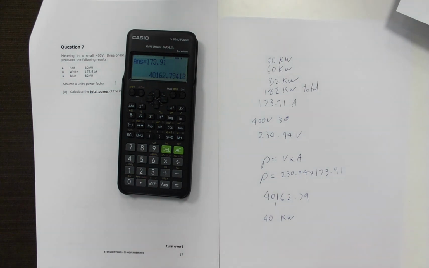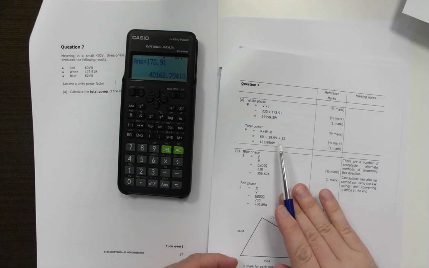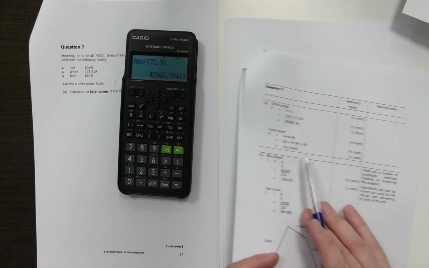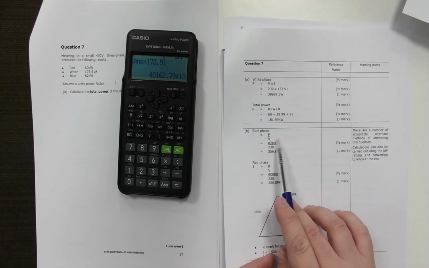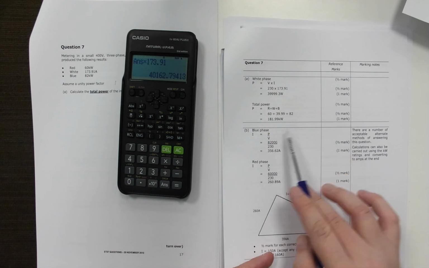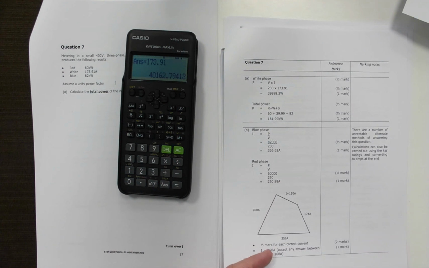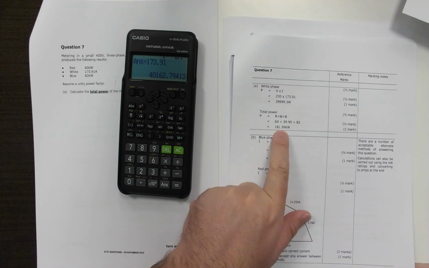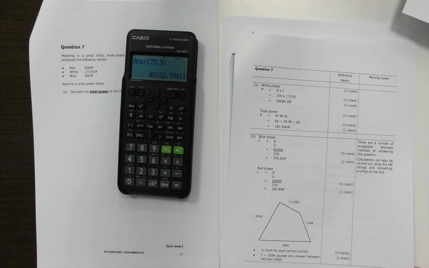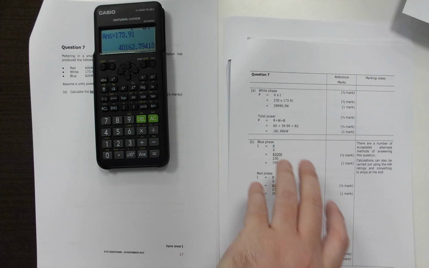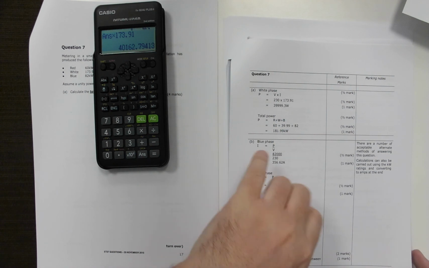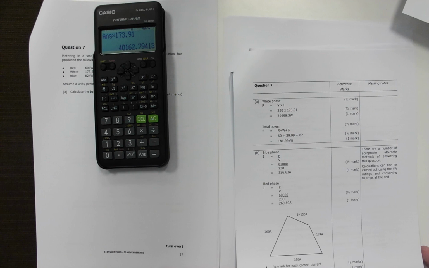If we look at our answer sheet for this one, they have 60 plus 39.99 plus 82, so they must have used 230 instead of 230.94, and 181.99 kilowatts. We're actually, once again, more accurate than the answer sheet. And they were actually rounding down instead of up. Small differences matter. But at the same time, for these exams, there will be a fudge factor where they expect you to be out by rounding errors, because clearly they are.